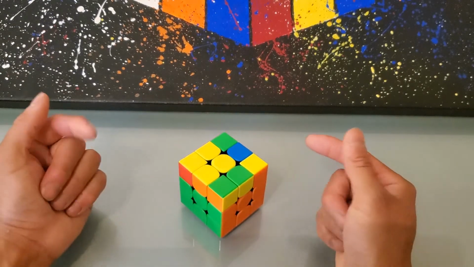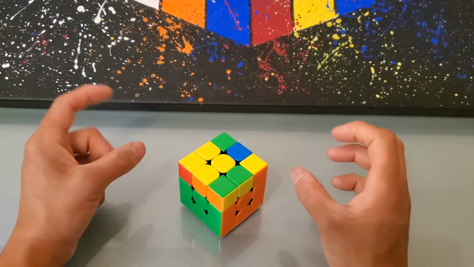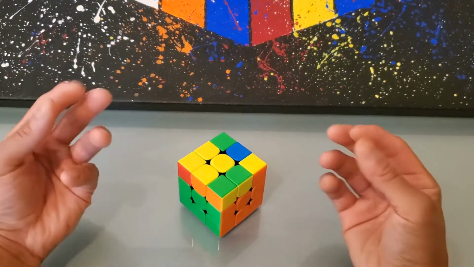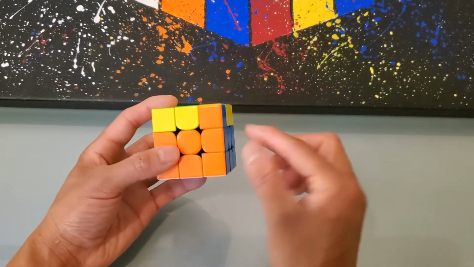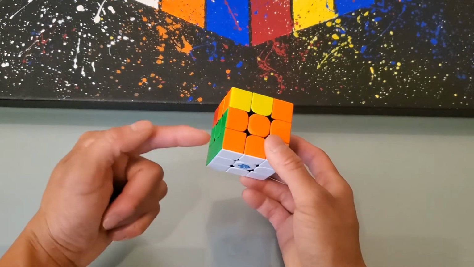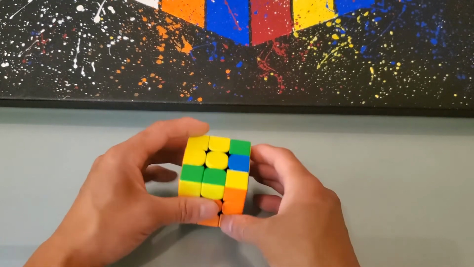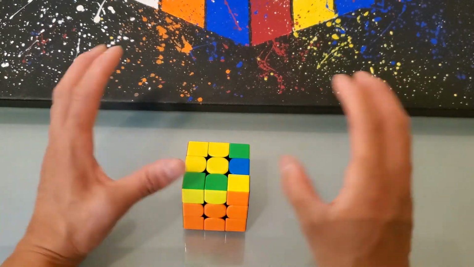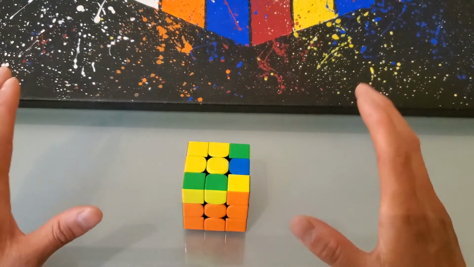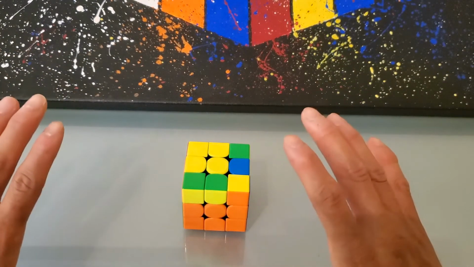Awesome. In the next portion of this video, I'm going to go over kind of special cases, like what happens if you have an edge in the middle layer and you have a corner in the bottom. How do you get both of them on top? That'll be the next part of the video real quick. After that, we're going to do example solves. After that, you're going to be an F2L expert. You got this.